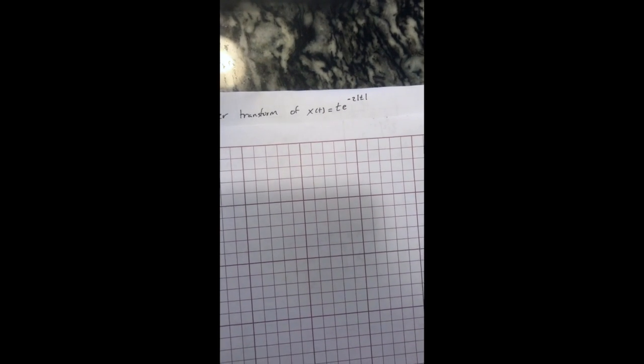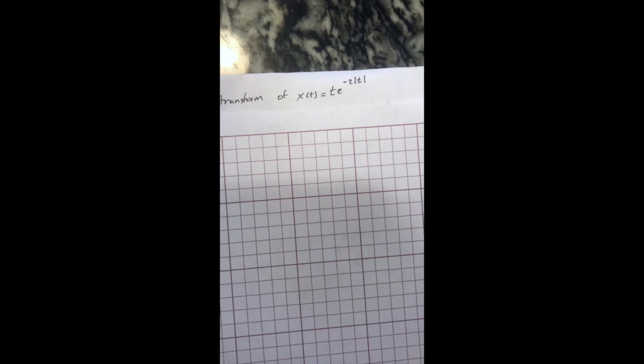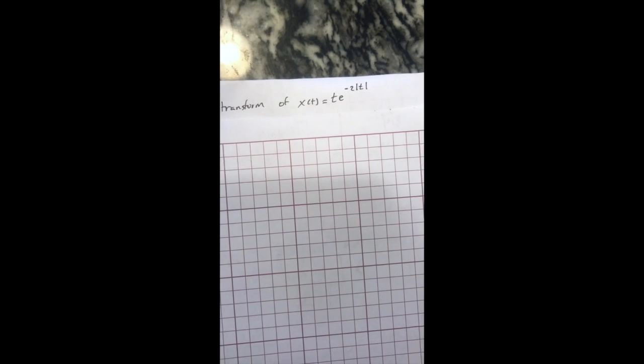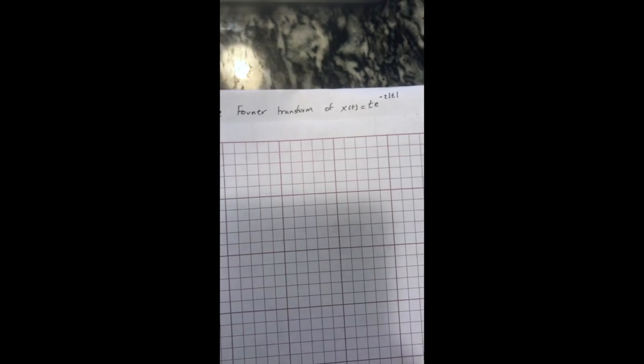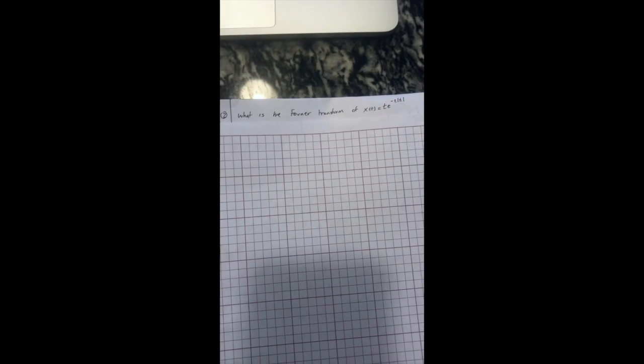Now here, we're dealing with trying to find the Fourier transform of x of t equals t e to the minus magnitude of t, right? Now notice here, this magnitude of t kind of makes things a bit complicated.